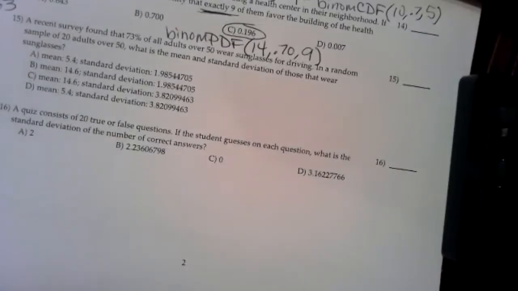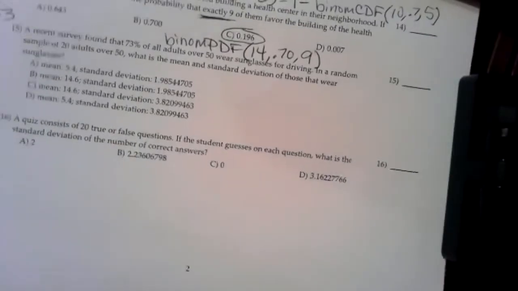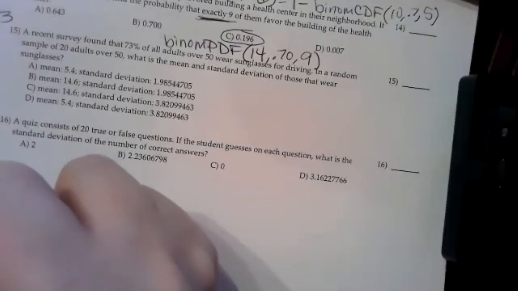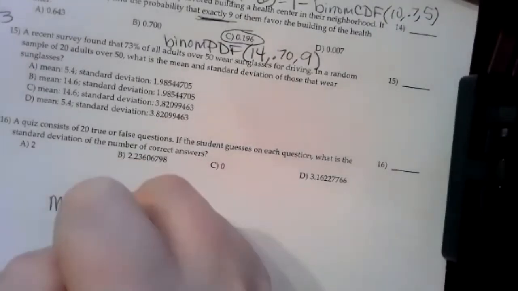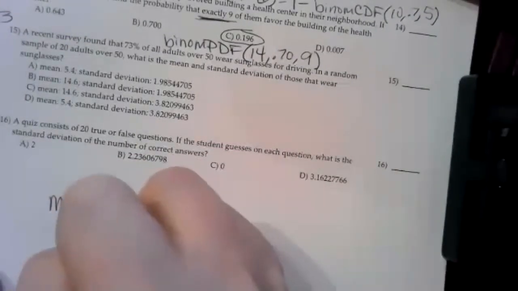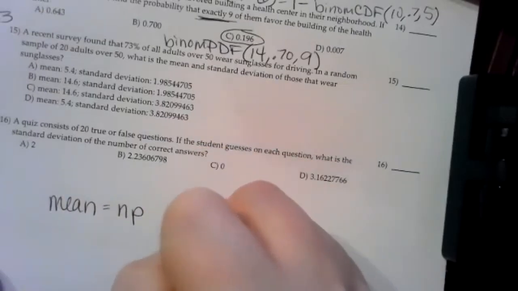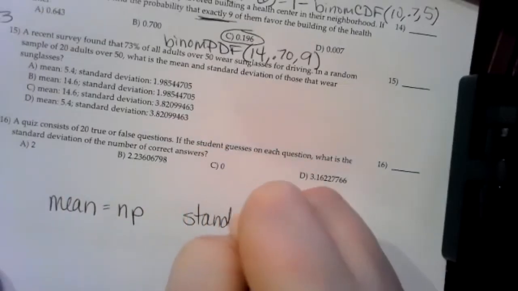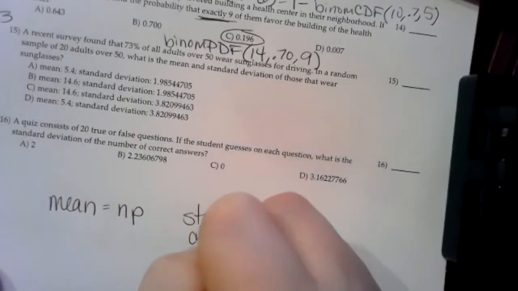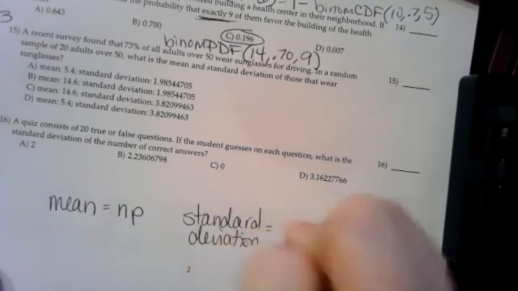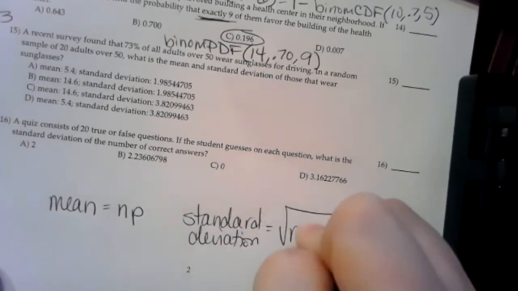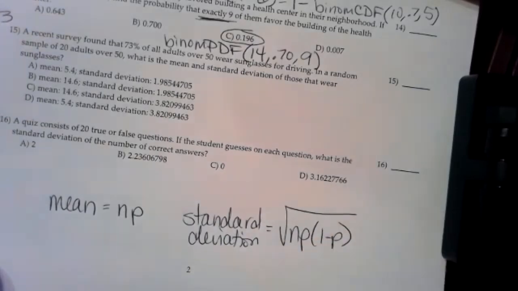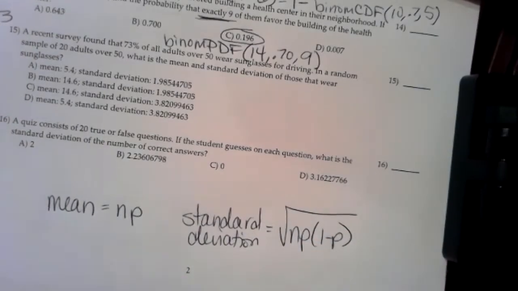Now, the other part with binomials that we touched on last week was knowing how to find the mean and knowing how to find the standard deviation. Your mean formula for anything that is binomial is just going to be n times p. Your standard deviation is going to be the square root of n times p times 1 minus p. Okay, so those are your two formulas.